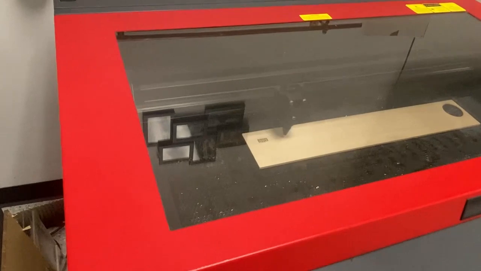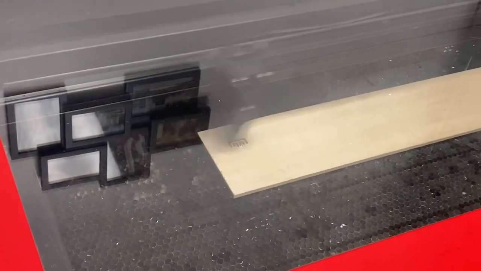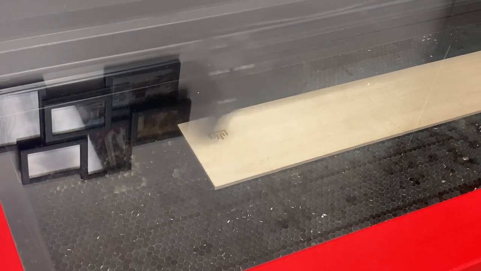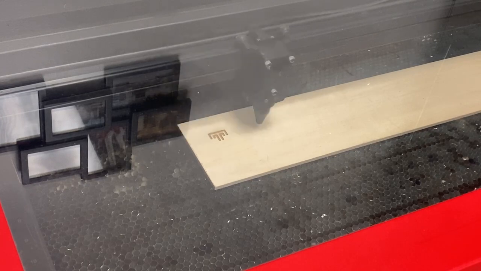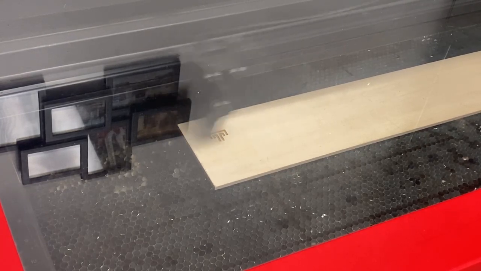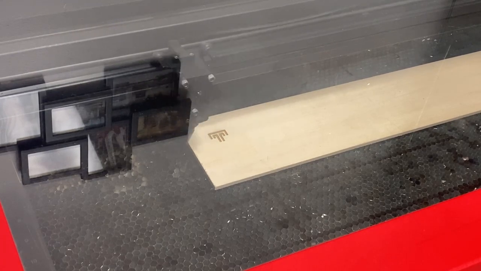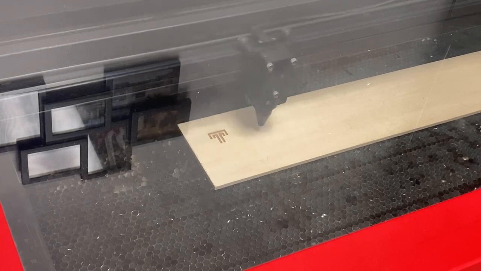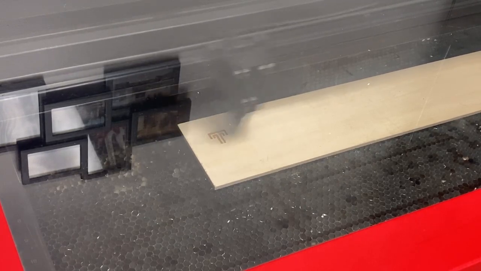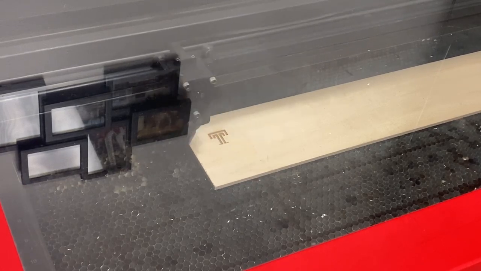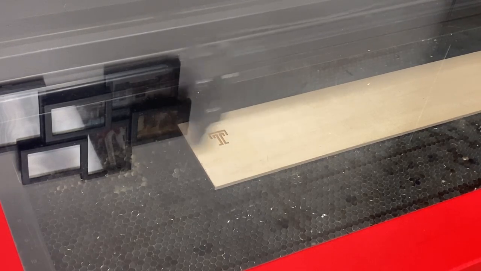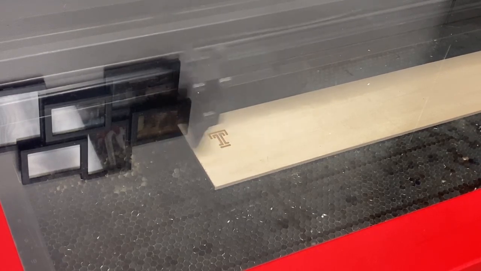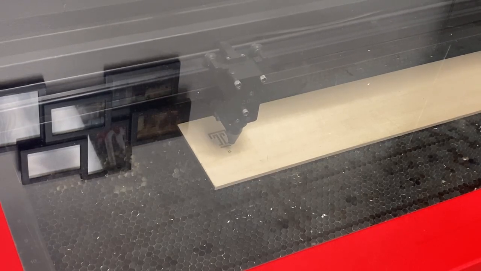You can also zoom in here so you see it a little bit better. Cool, now it's almost done with the T. Almost done with the T, and then I think next it'll go on to the vector engraving. There we go. So now it's going to do the Temple University.